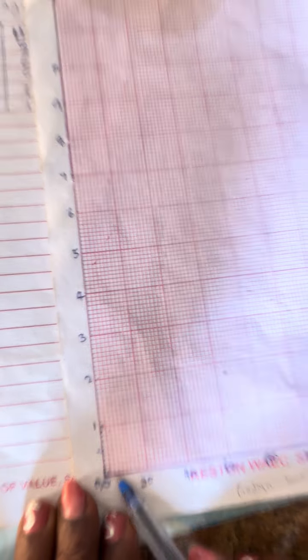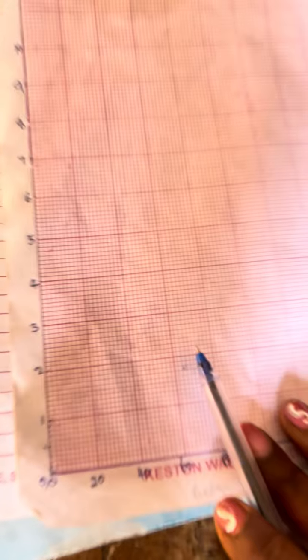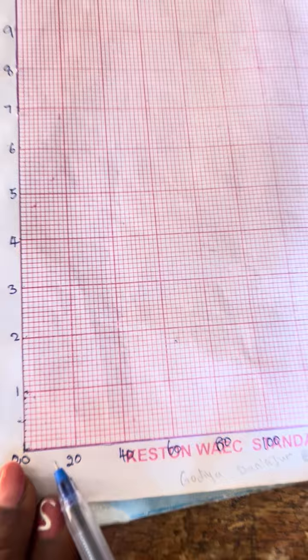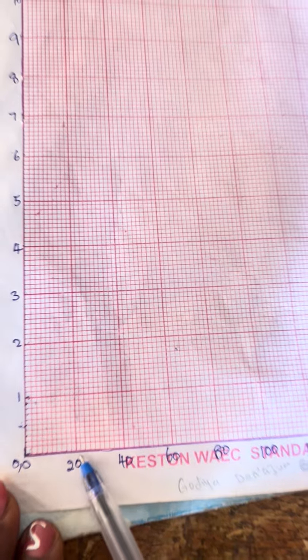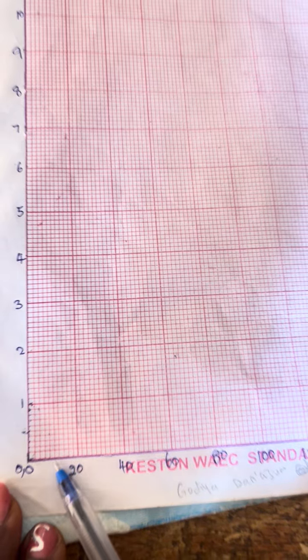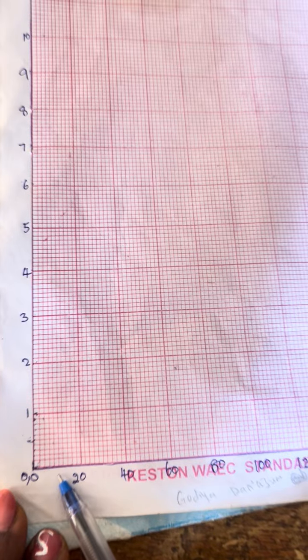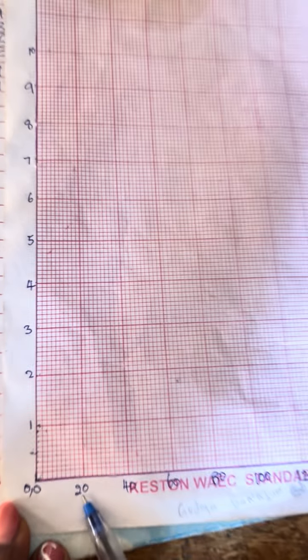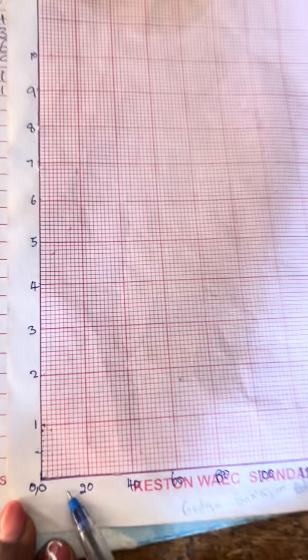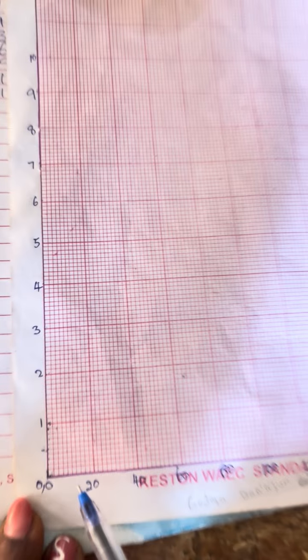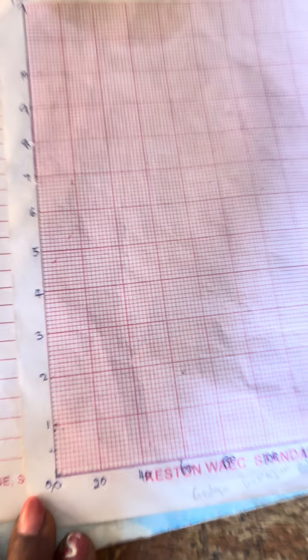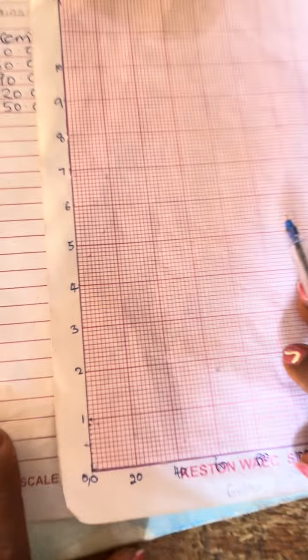So now from here to here is going to be what? 20. Let's understand the horizontal. If 2 centimeters is 20, it means half of it is going to be 10. It means 5 lines is going to be what? 10. If 10 lines is 20, 5 lines is going to be 10. So we have 10 in the middle here, 20, we have 30, and then 40, like that. Now that we have that understanding, let's plot our graph.